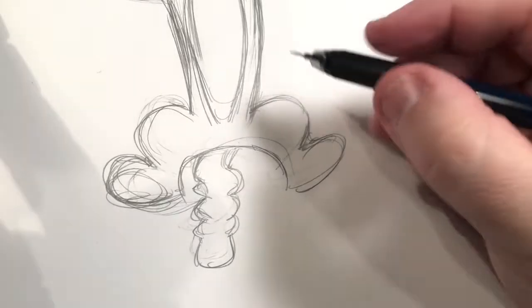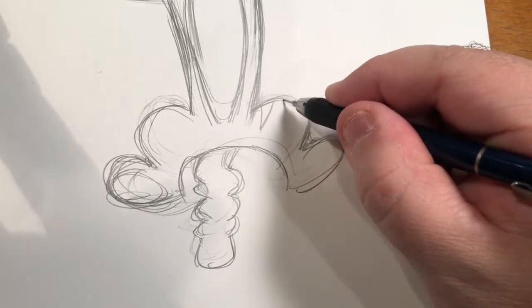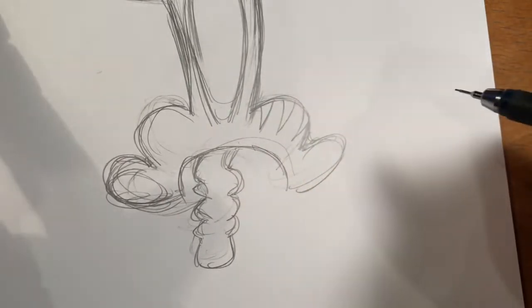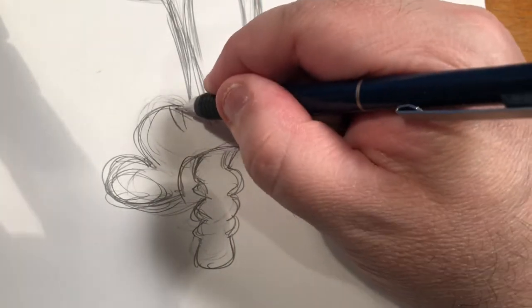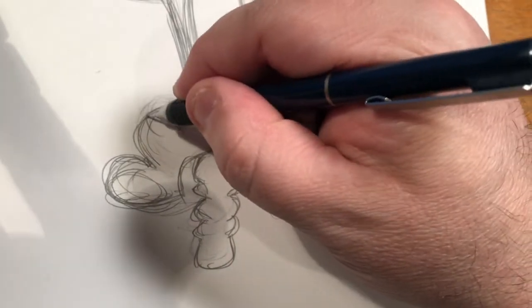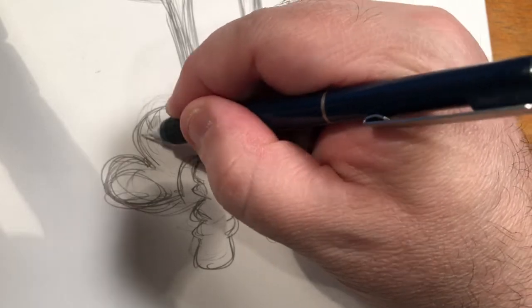And let's see, Tigger does have his tiger stripes. Let's see, a few more. And I'm gonna probably ink and color Tigger.